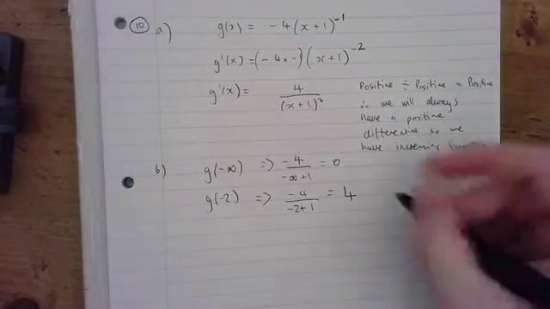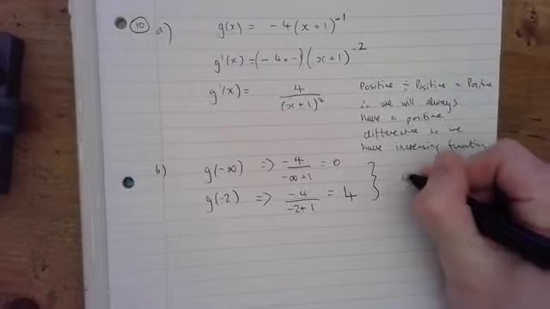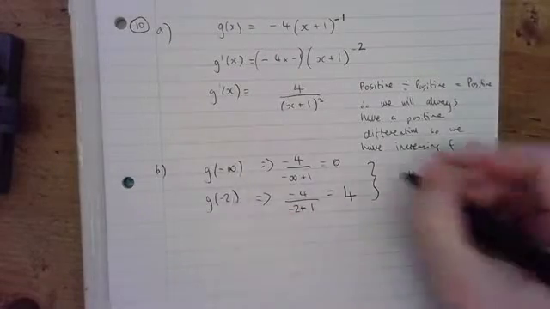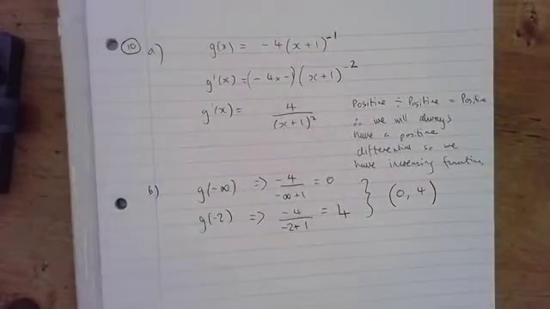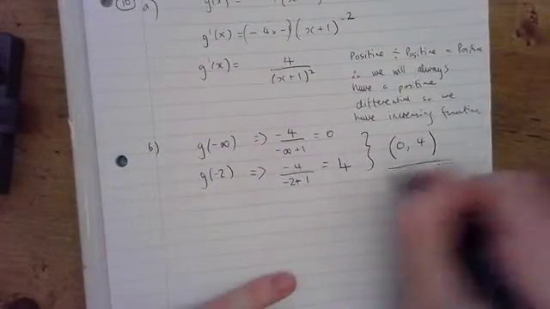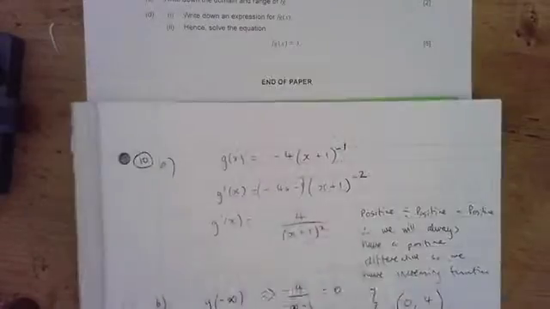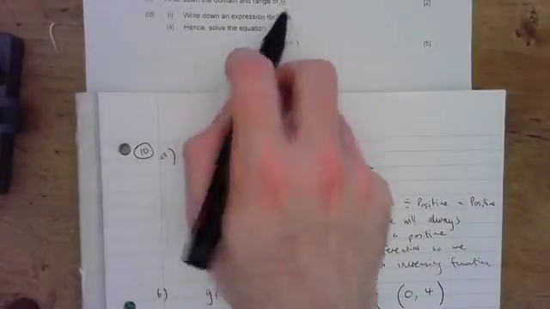Okay? So my range for g is 0 to 4, 0 belonging to infinity, which was a round bracket, and then 2 was a round bracket anyway, so don't need to worry too much about the round brackets this time, both round brackets. C. Write down the domain and range of f of g.